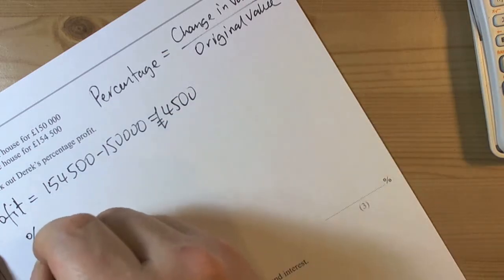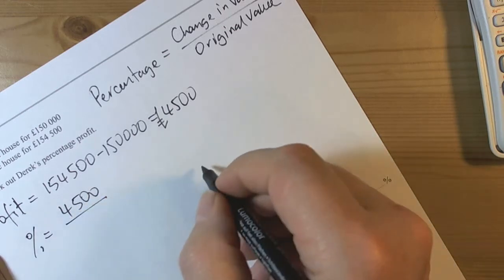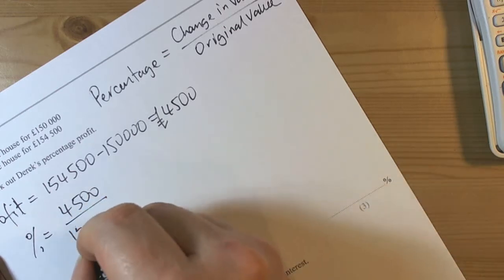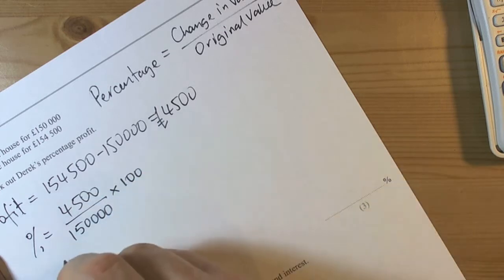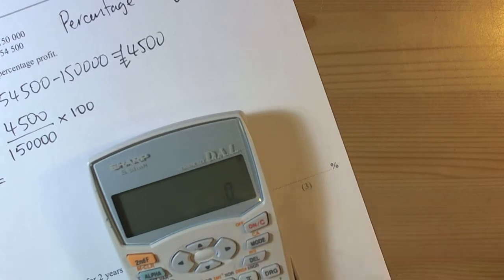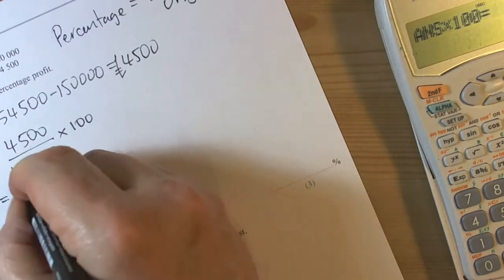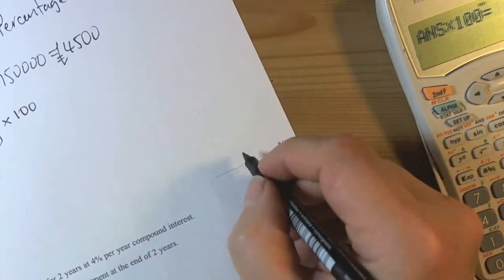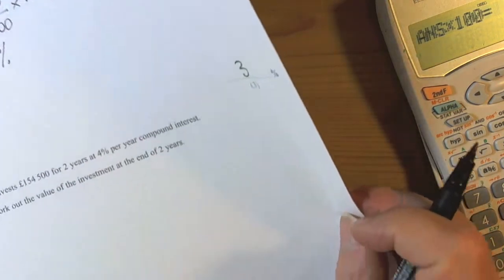So the percent is equal to 4,500 divided by the original value of 150,000 times 100, which you can do on your calculators. So 4,500 divided by 150,000 times 100 equals 3%. So the answer there will be 3%. So I made a 3% profit.